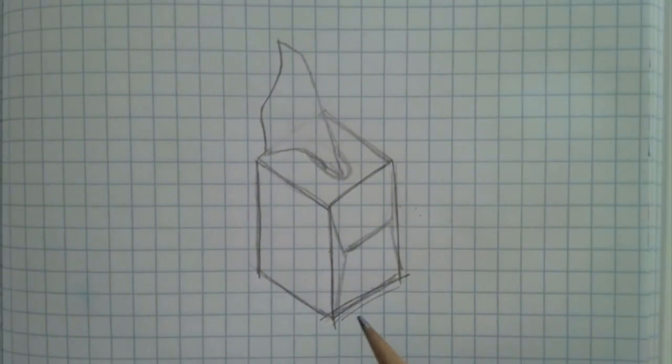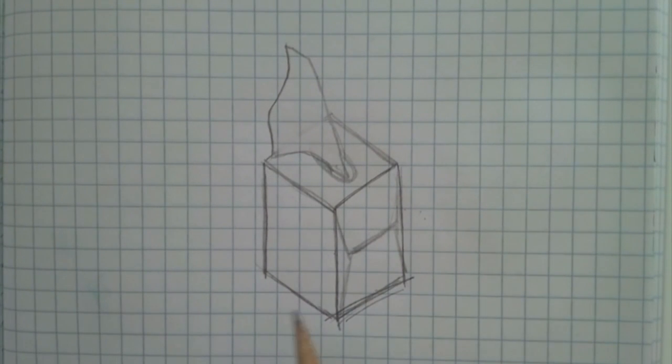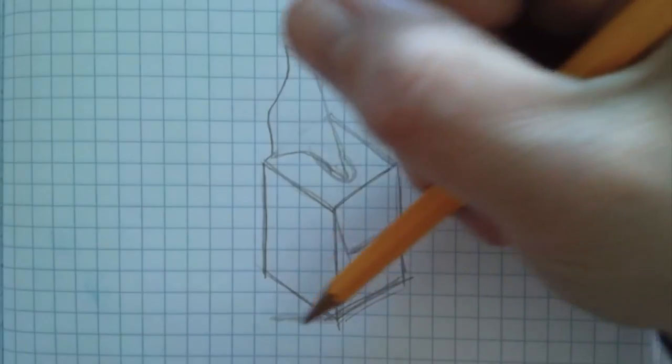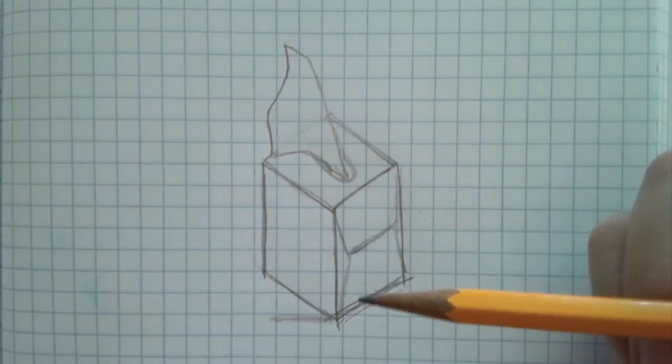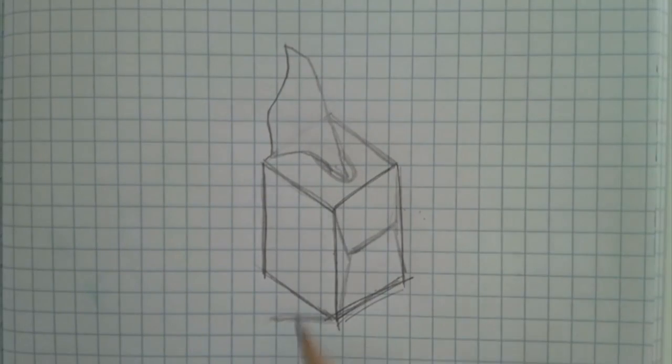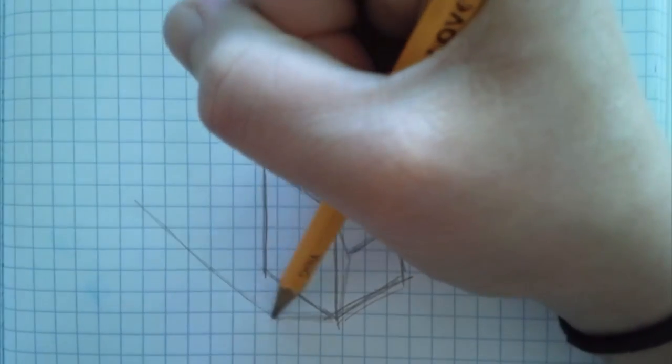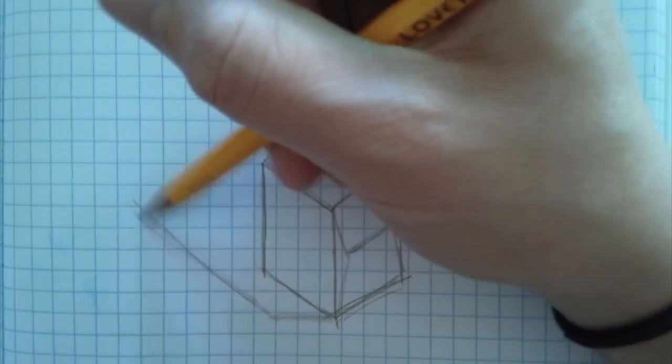All right, and then from here, I was really intentional with capturing a shadow in my image. So again, more parallel lines. So this is parallel, coming this way.